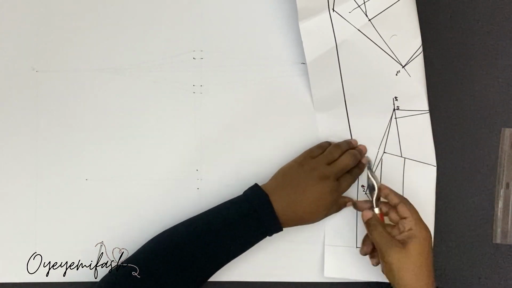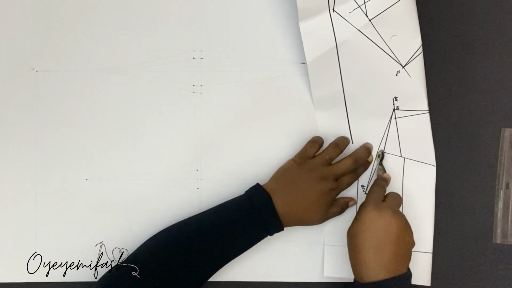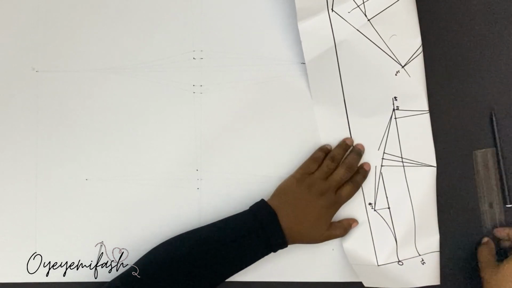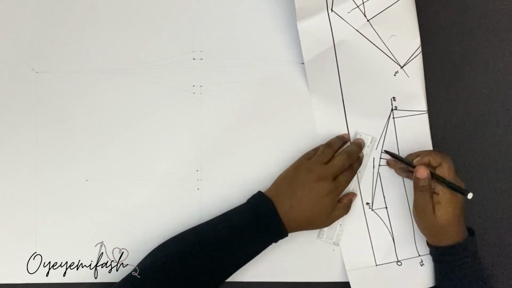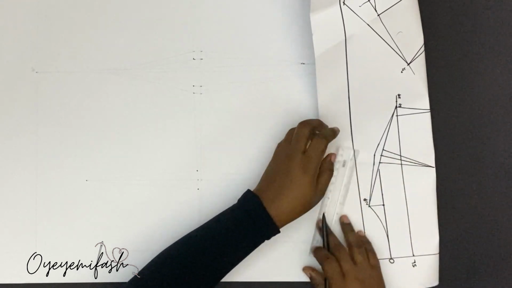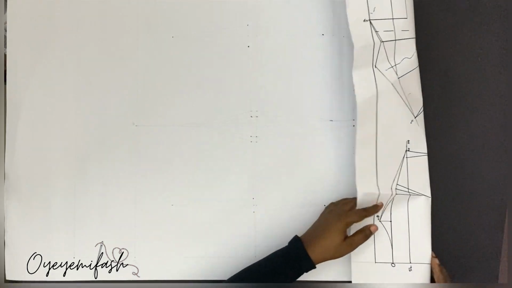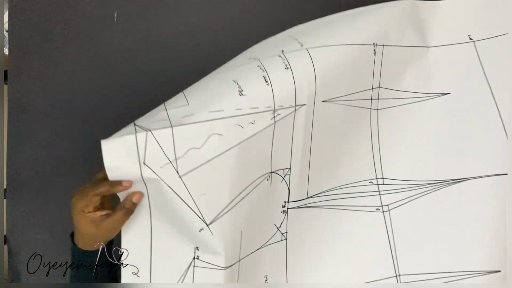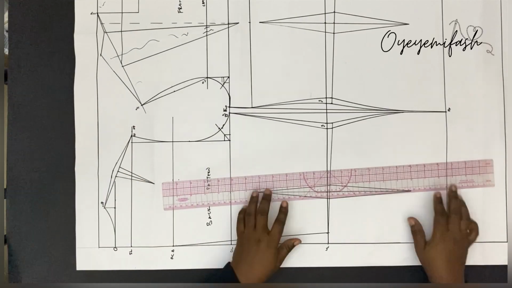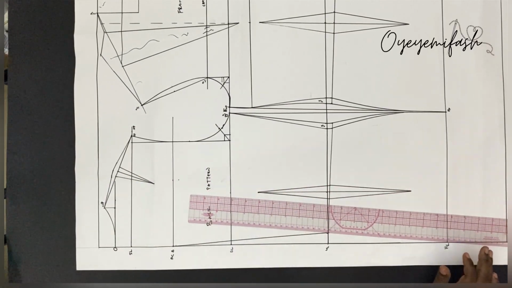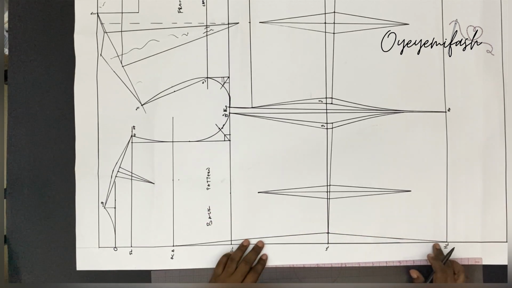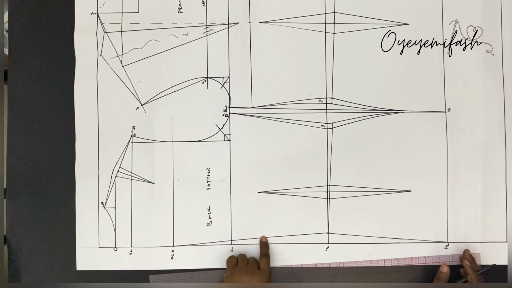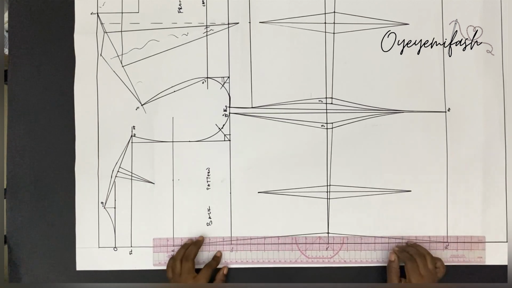I also use my tracing wheel across the folded part of the paper. And redraw that with a straight line. Okay, the slanted center back will also be connected to the hip line using a straight line. So this is our slanted center back from the across back line to the waistline and then to the hip line. So now we need to indicate our grain lines.